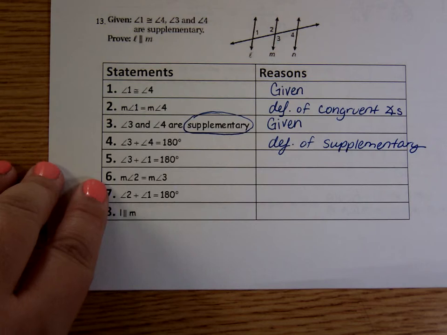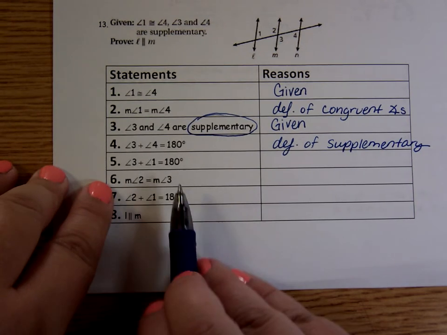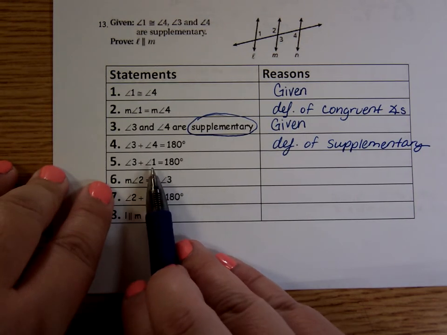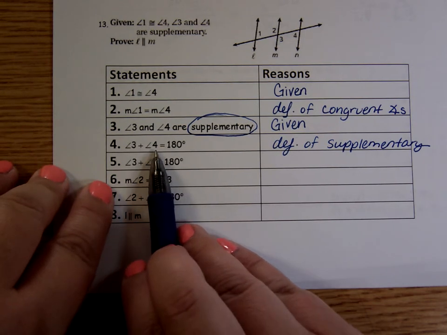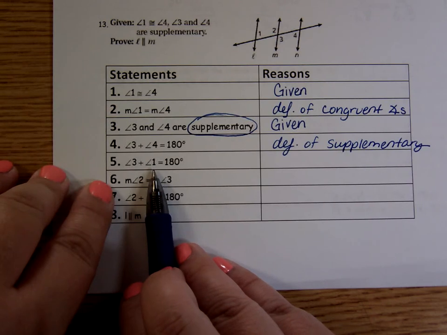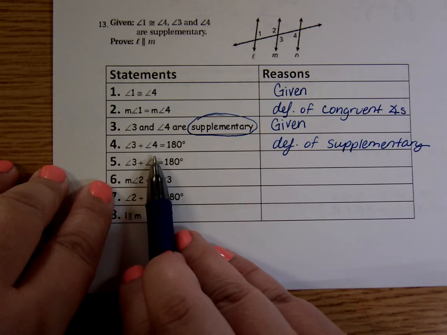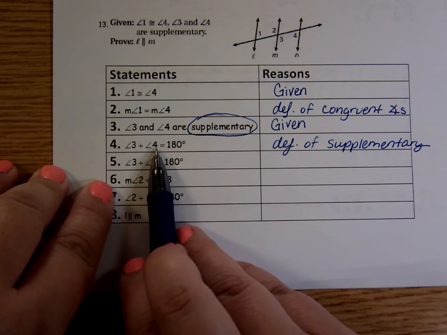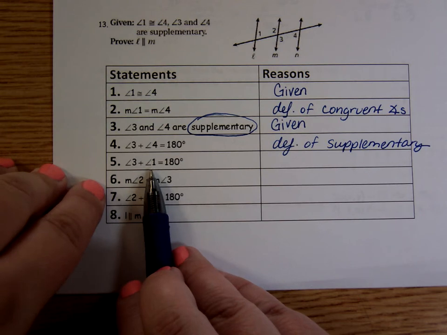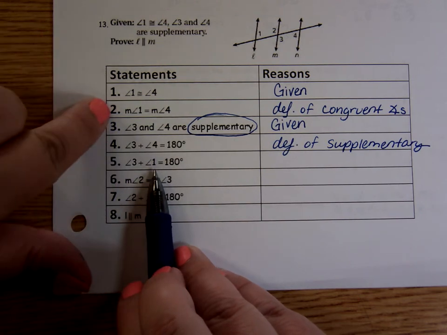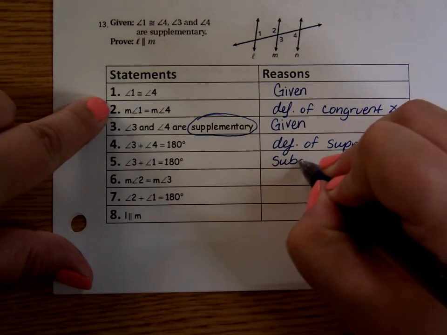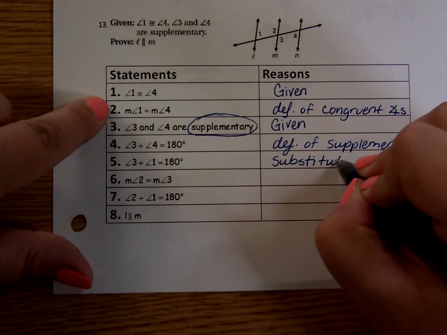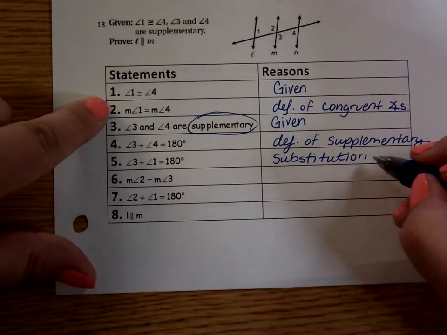Okay, so now we look at step 5, and you really have to notice if steps look a lot like one above them. Step 5 looks a lot like step 4. The only difference is in place of the angle 4, it says angle 1. When you see one thing in place of another thing, that's substituting. Since we plugged in angle 1 in place of angle 4, that comes from the fact that they're equal. So that's substitution. Because we know that 1 is equal to 4, we can put 1 in place of 4.